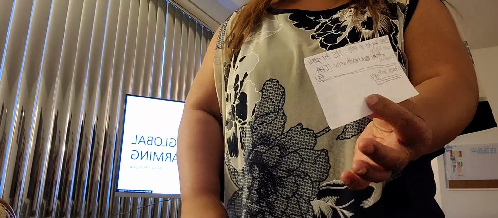So here's my note cards, front and back, front and back.